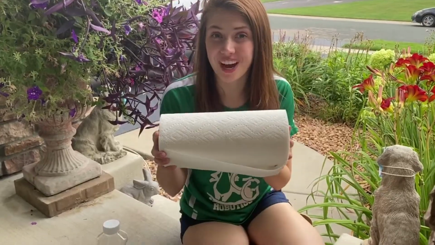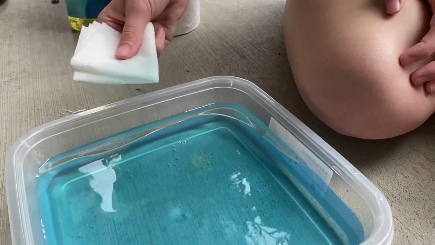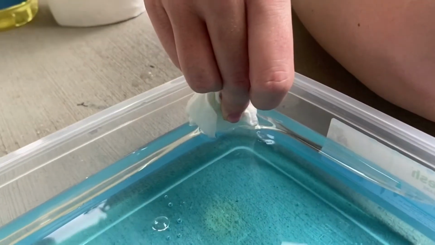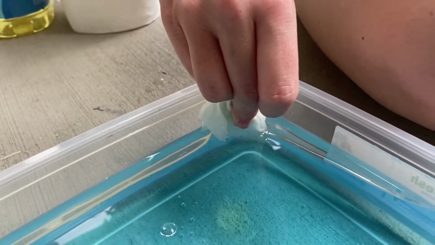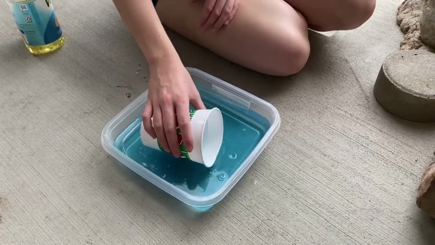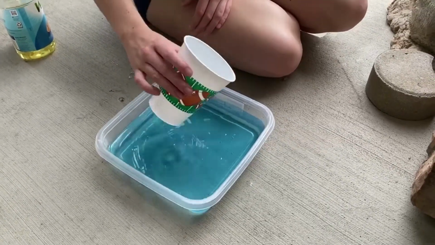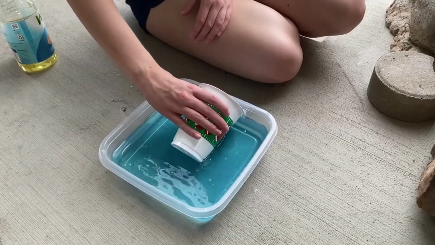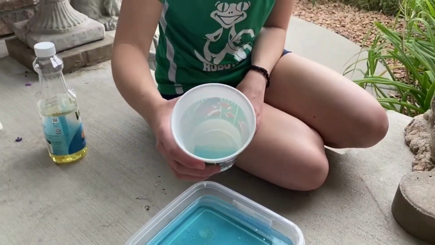First, we're going to try paper towels. Notice how the paper towel is getting wet, but it's not actually absorbing any of the oil. It's just absorbing water. Next, we're going to try scooping the oil out with a cup. This wouldn't work in real life, most likely, because the amount of water that you're taking out of the bin is much more than the oil that you're getting out. So it's not really a sustainable process.